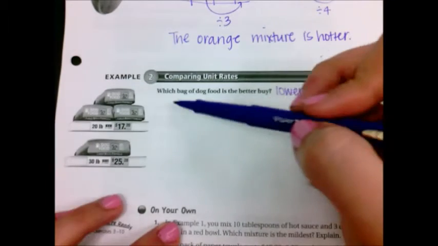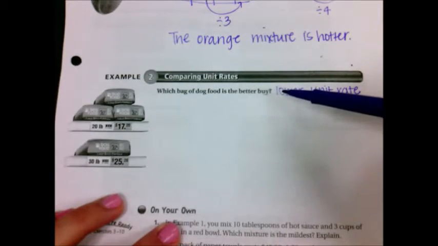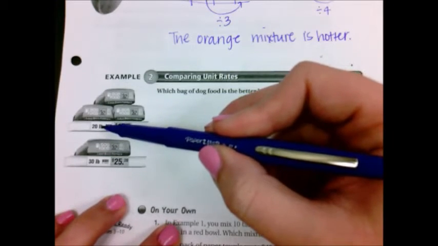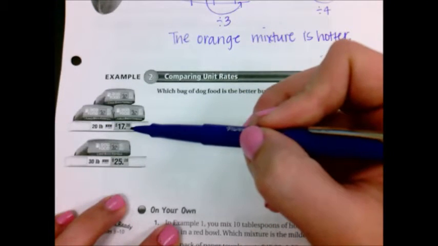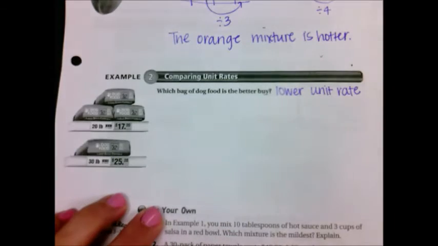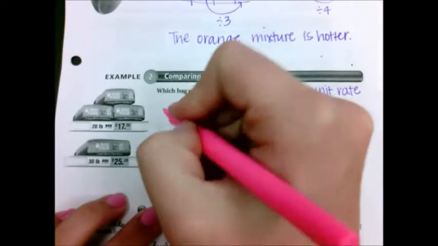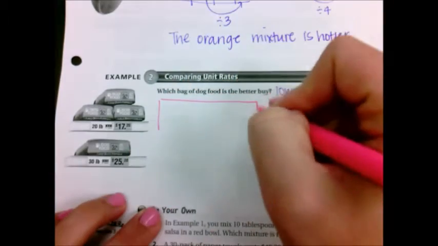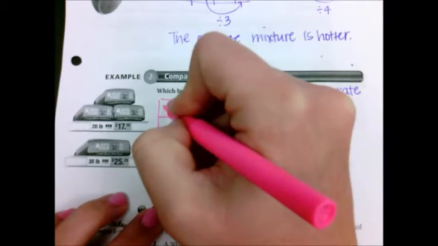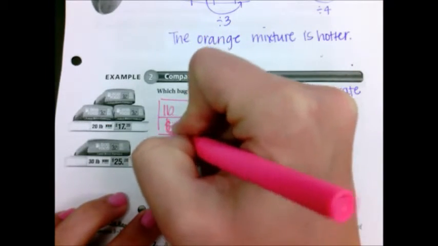So, with that better buy idea in mind, we can look here at this picture. They have a 20-pound bag for $17.20 or a 30-pound bag for $25.20. So, again, we're going to have 2 ratio tables. The thing that's being compared is pounds of dog food to the cost.